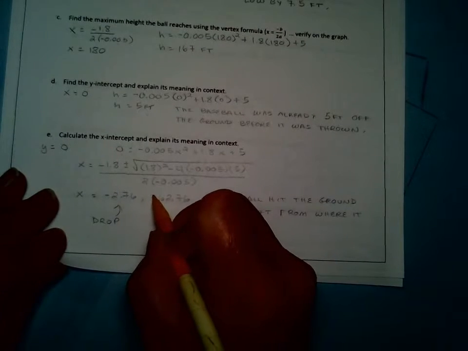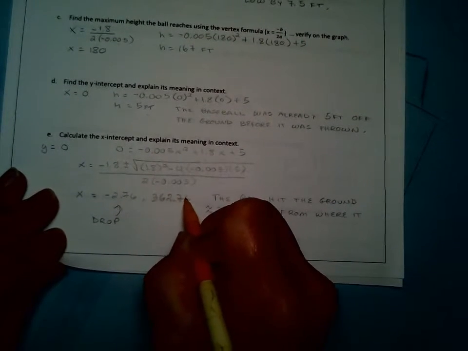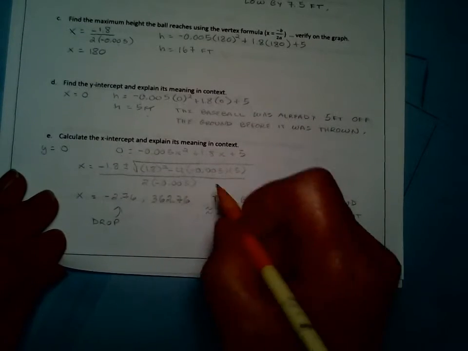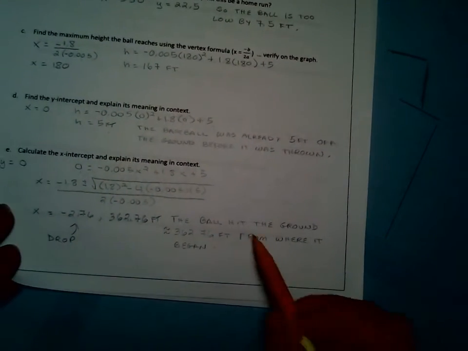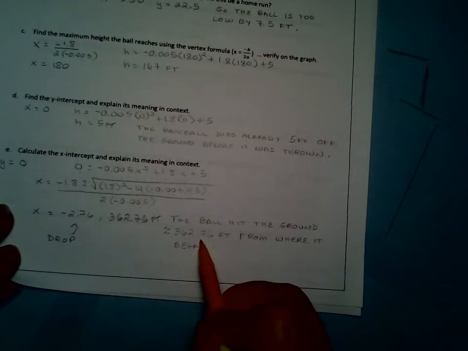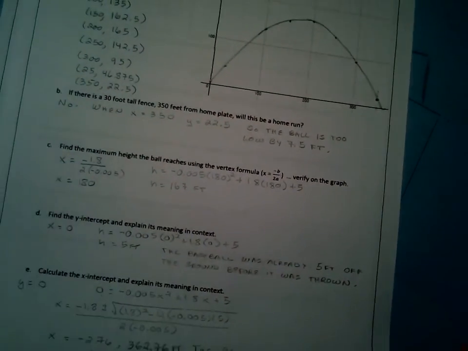362.76. And again, this is feet. So I'm going to say that at this point right here, that x-intercept, this is where the ball hit the ground. It's approximately 362.76 feet from where it began. And that's the end of the Chapter 2 test review.